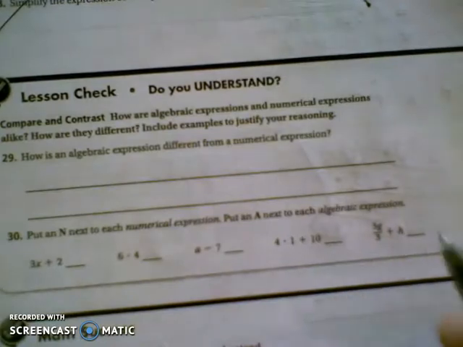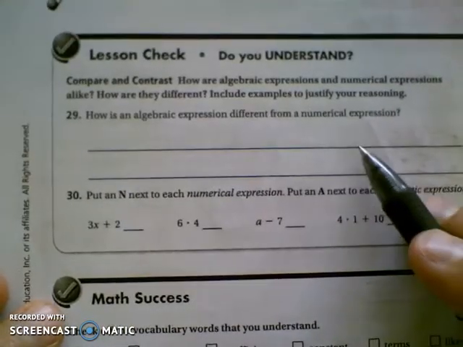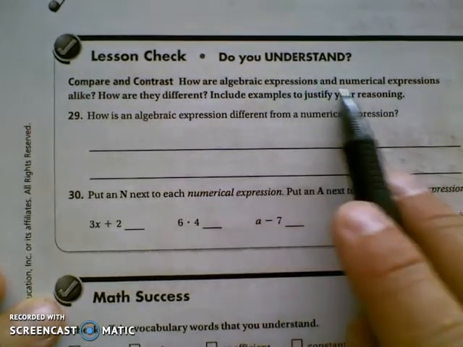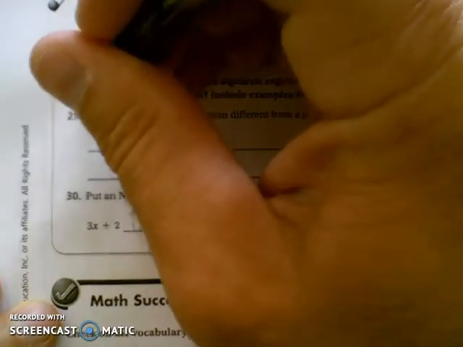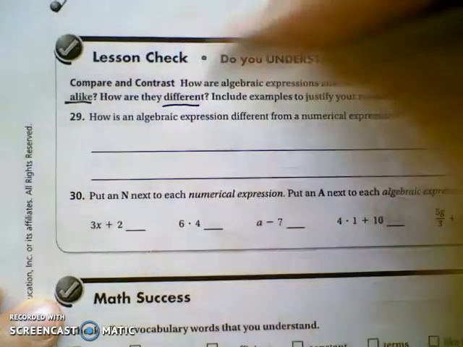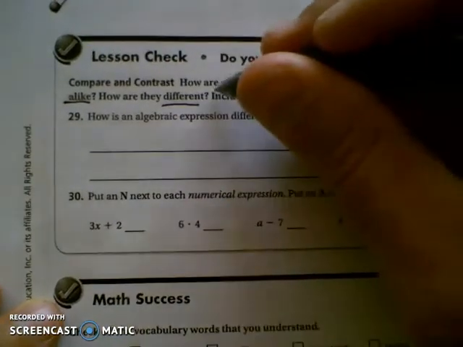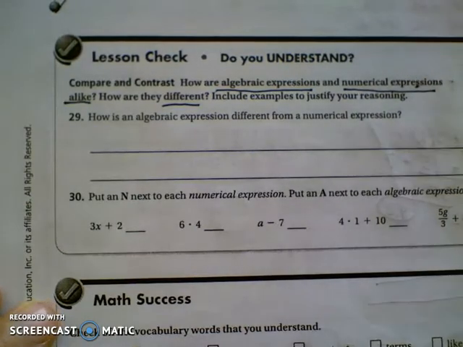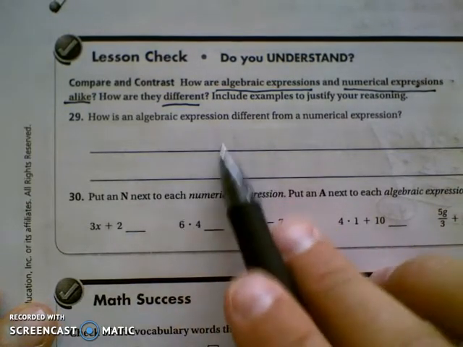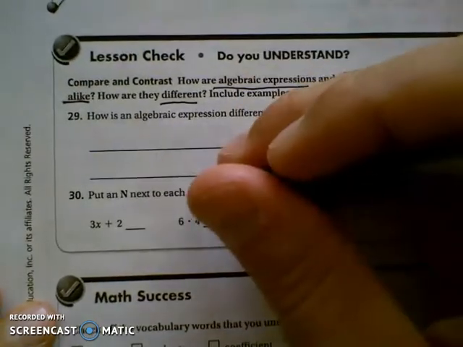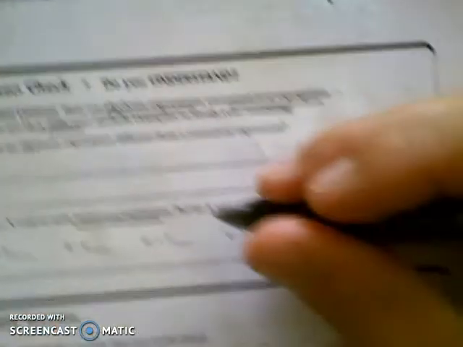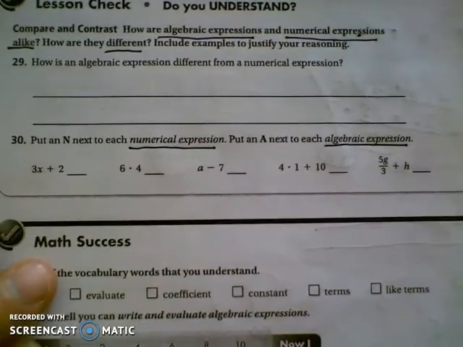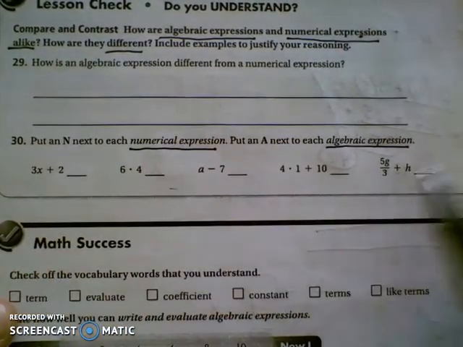Do the lesson check. There's only 2 questions this time. Compare and contrast. How are algebraic expressions and numerical expressions alike? How are they different? So algebraic expressions and numerical expressions have to do with addition and multiplication. So you're going to write that down there. Put an N next to numerical expressions and an A next to algebraic expressions. So N or A for all those 5.